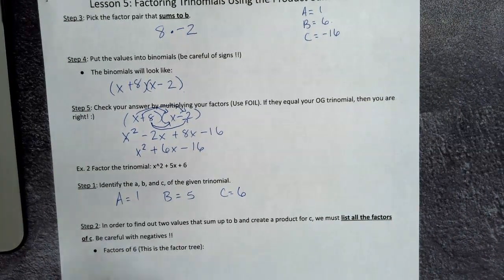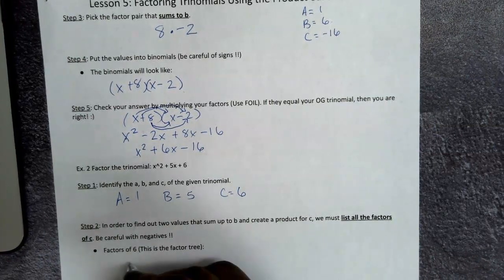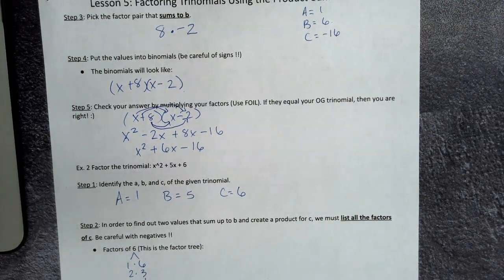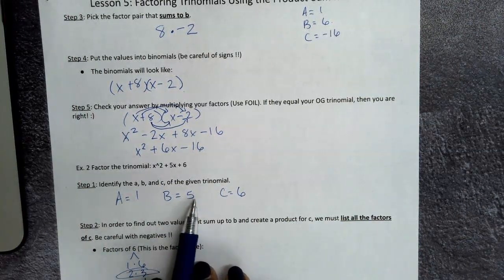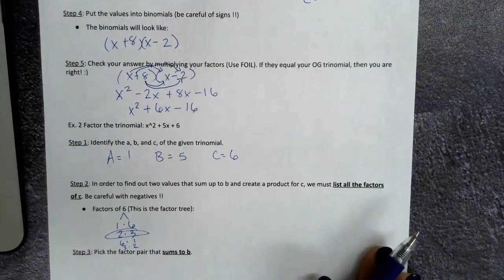Same thing here. In order to find the two values, they have to sum up to B and create a product of C. List all the factors of 6. So the factors of 6 are 1 times 6 and 2 times 3. That's the only way, or if you did 6 times 1 and 3 times 2, it's still the same thing no matter how you write it. So we're going to go with 3 times 2 because it adds up to 5. And as you see, it's not a negative 6, so we don't need any negative numbers here.